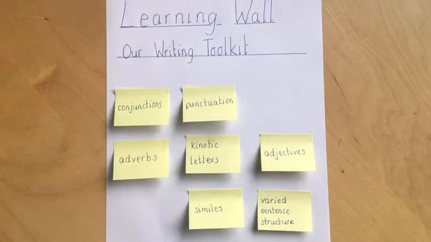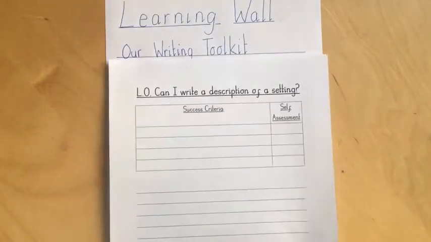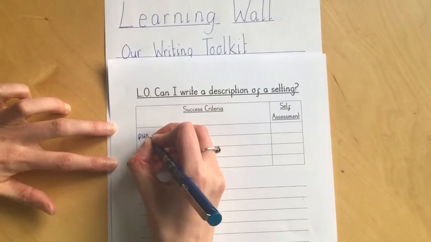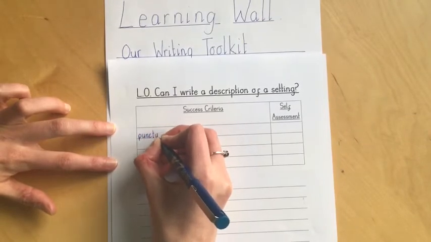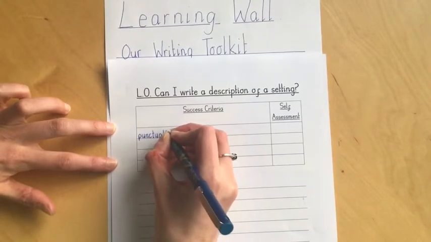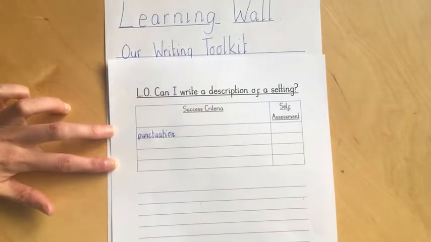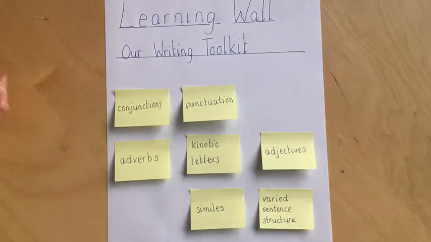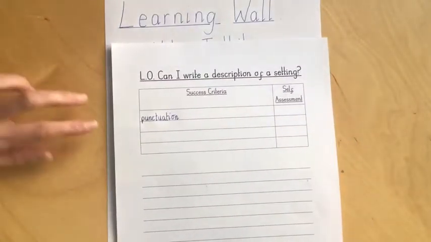So I'm going to choose punctuation. I'm going to write that onto my list. It's really important that if I still sometimes make mistakes with my punctuation, that is something that I'm thinking about. I'm also going to choose kinetic letters.